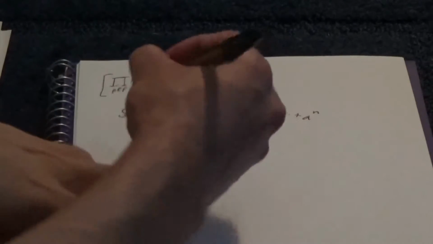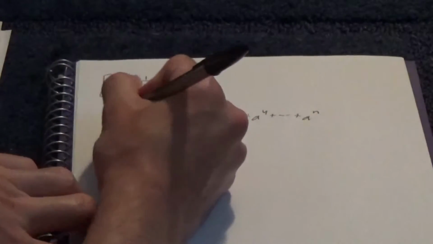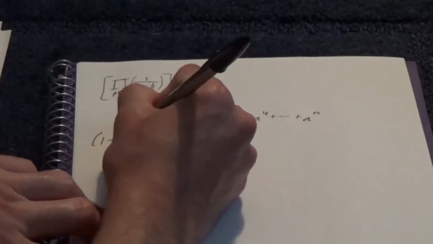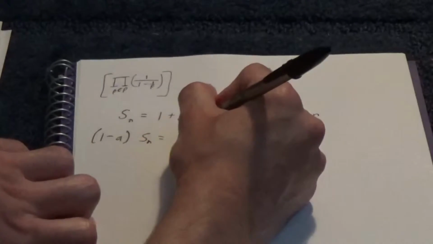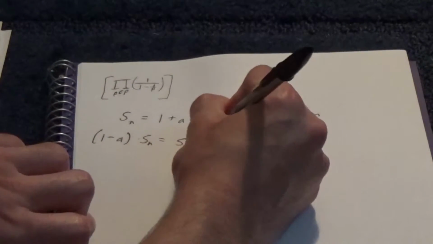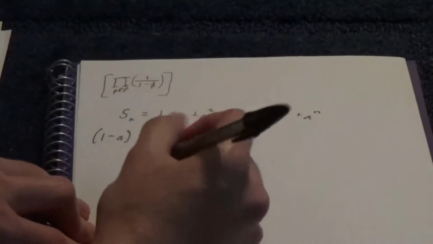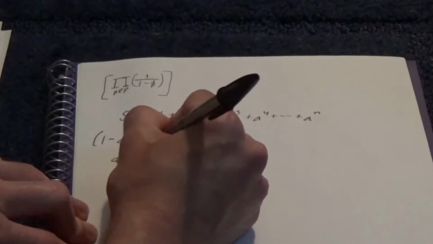What we can do from here is multiply each side of this equation by the quantity 1 minus a. Another way of thinking about this is that we're taking S sub n and subtracting a times S sub n. Just note that this is an equality that we'll make use of later on. But for that matter, let's study what a times S sub n is.